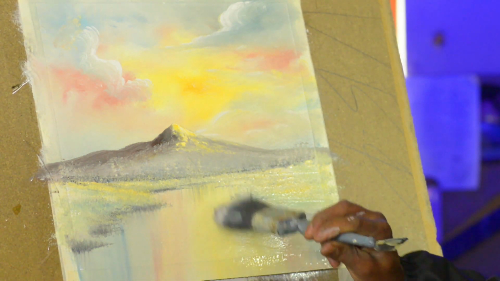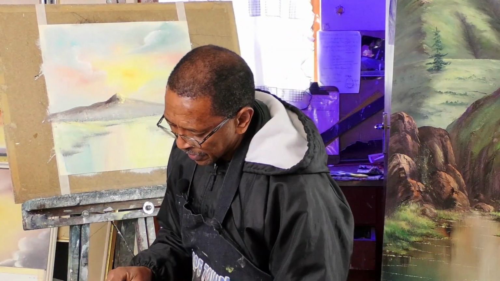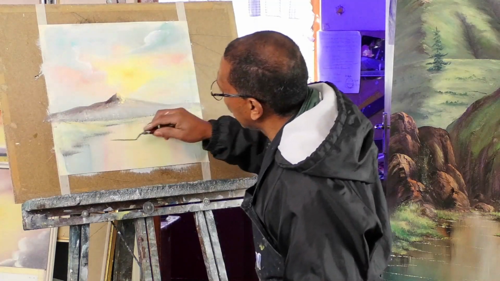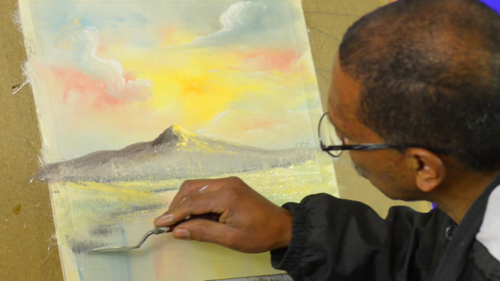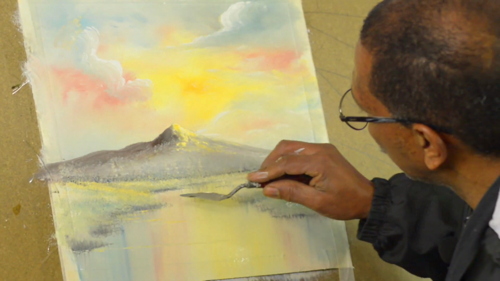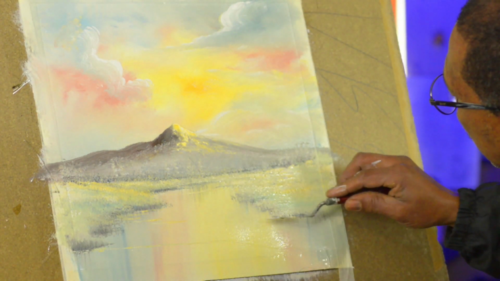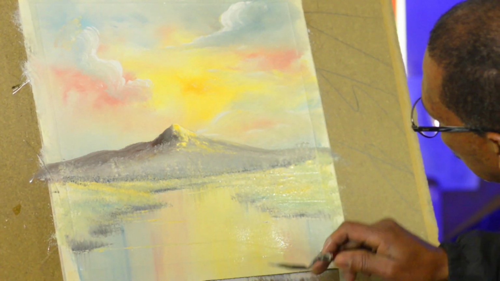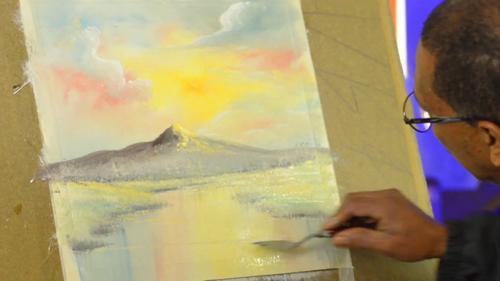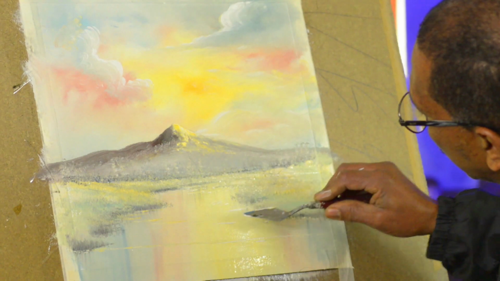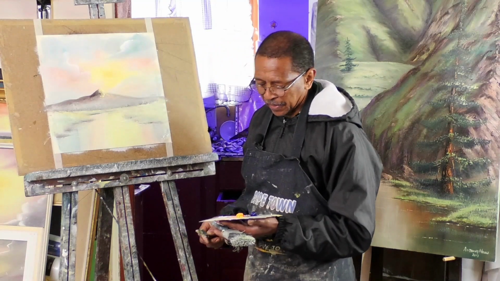Now, to break the reflections, you take, say, a palette knife, and the same color that I used for the highlight on the mountain, I draw very thin lines across the canvas. Very, very thin lines, and these have to be perpendicular to the edge. There, there, there we go. Okay.